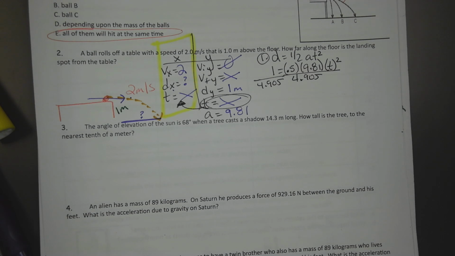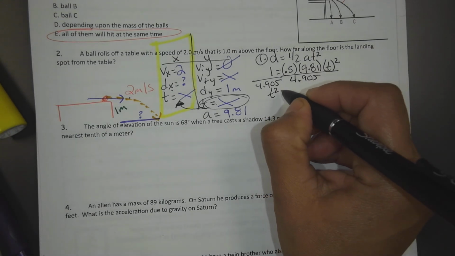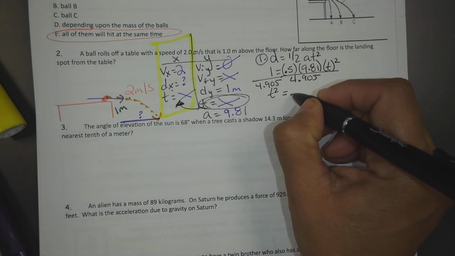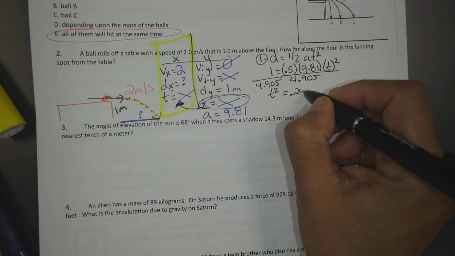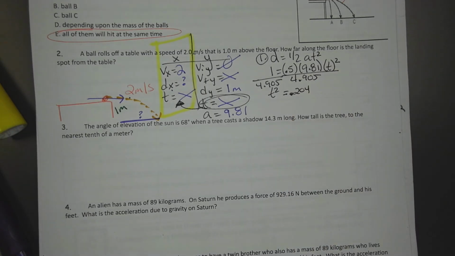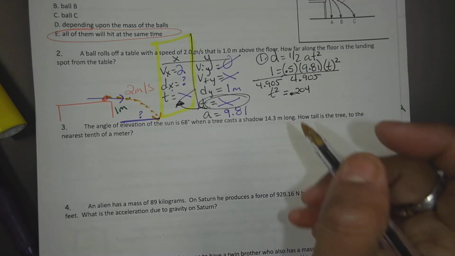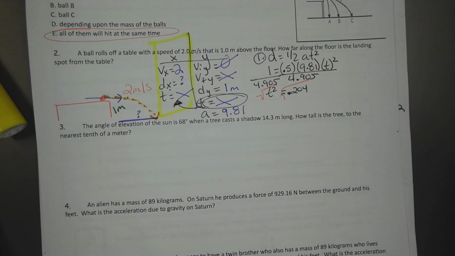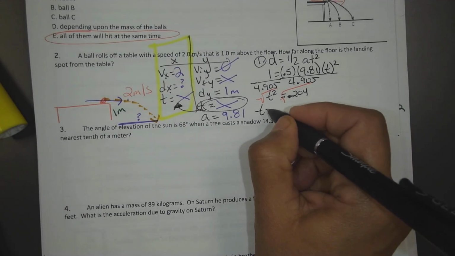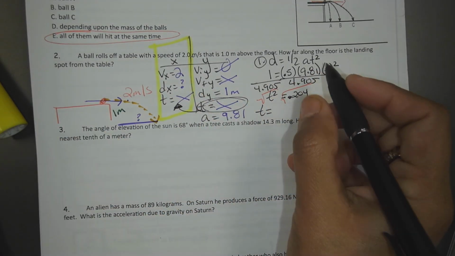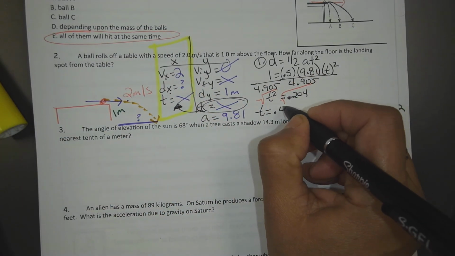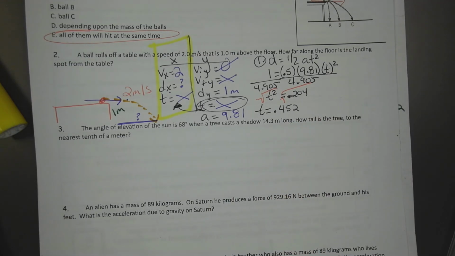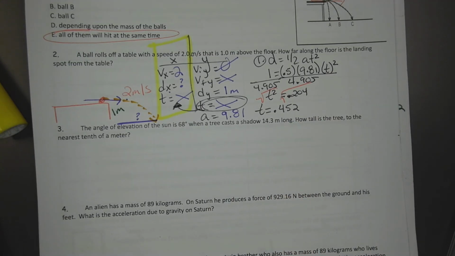My variable on this side comes out to T squared of 0.204. Not my answer because I do need to square root it. So I'm going to do a little square root thing here. T, again, is still not my answer. It's just the T of 0.452 or 0.45. Or maybe you just rounded it to 0.5. That works also.